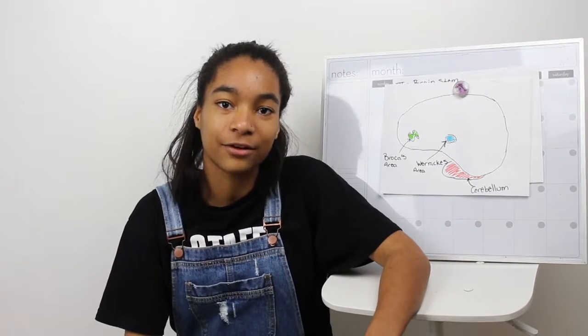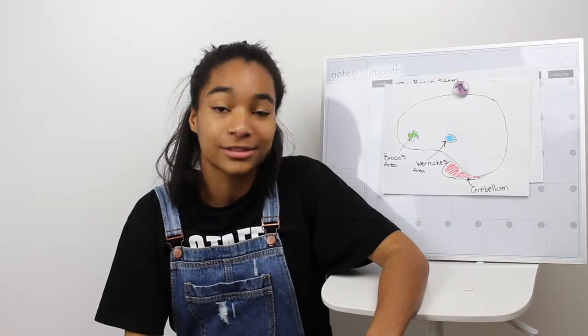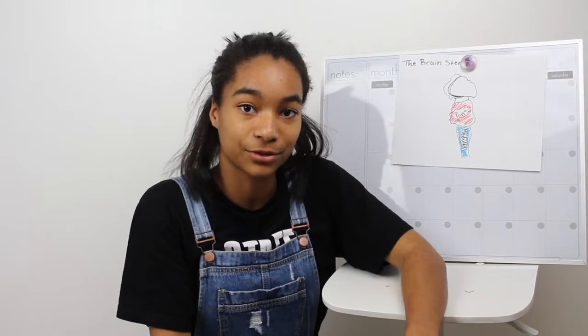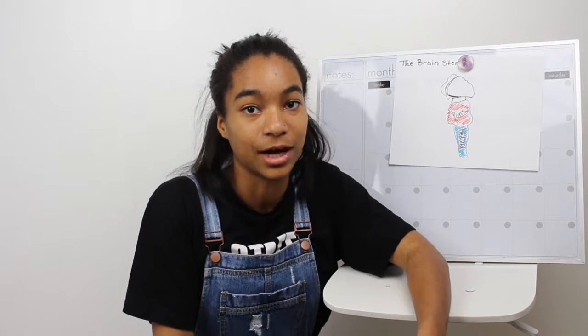Before class ends, I have one more part to show you, and that is the medulla. The medulla is also a part of the brainstem. The medulla controls your breathing and regulates your blood vessels. So if it wasn't for your medulla, you would not be able to breathe.